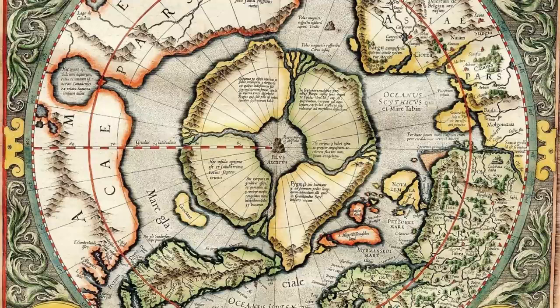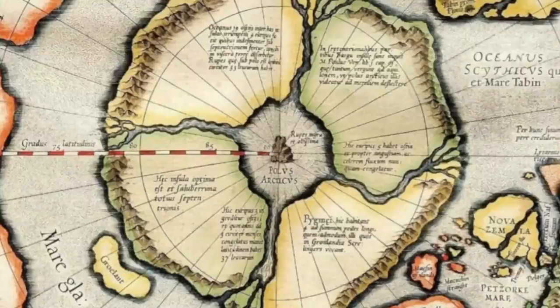The body of land or rock in the center of these 4 quadrant continents here is called Rupes Nigra, which translates to black rock.